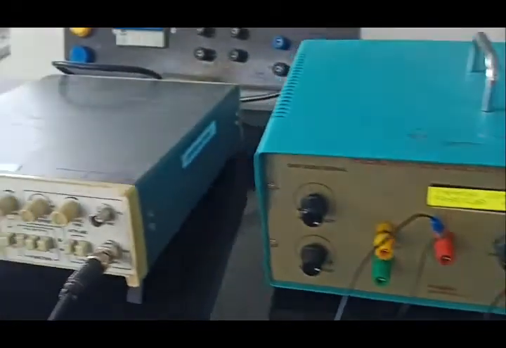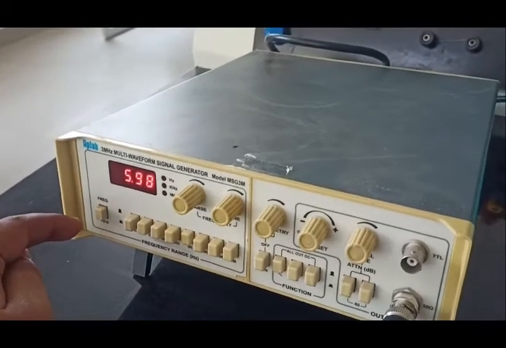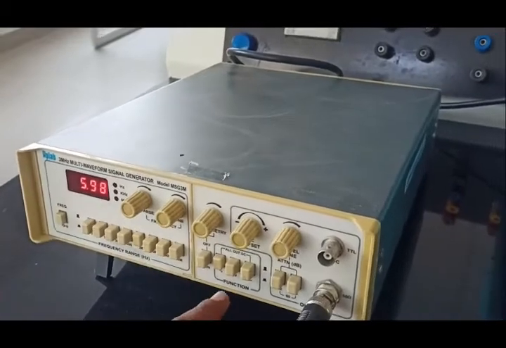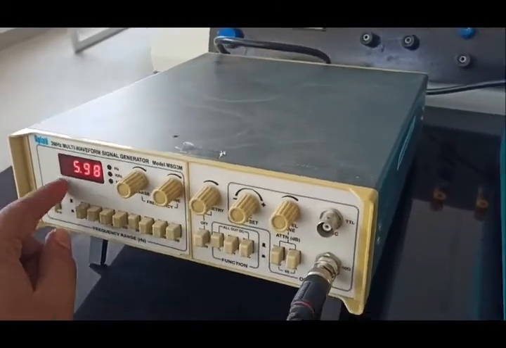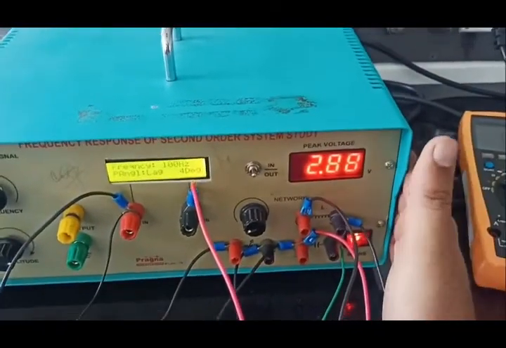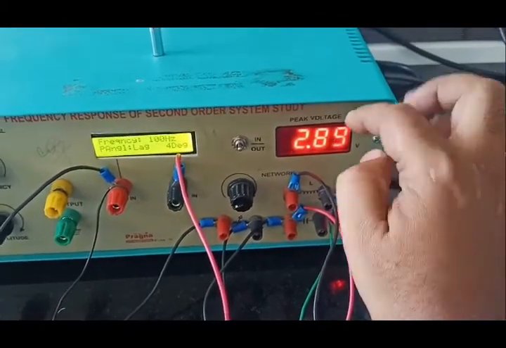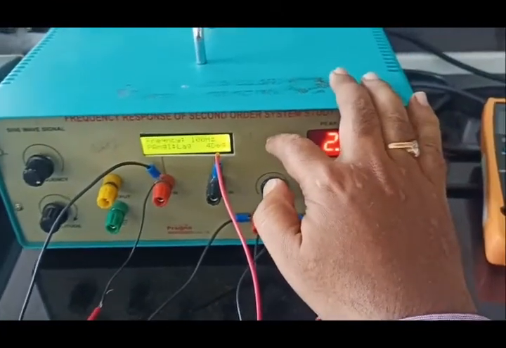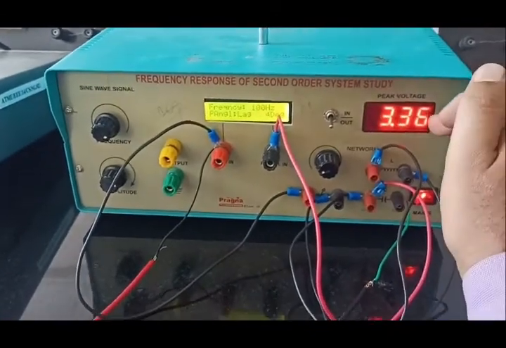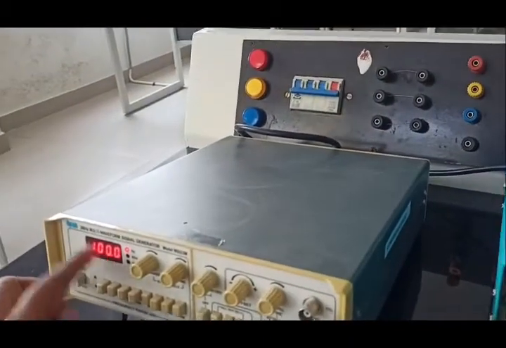Okay, so let me set the peak to peak voltage. Here it is 6 volts. I would set it using the signal generator. So the input here is the sine wave, and the signal voltage is 6 volts. If you measure in the module, it will give only one cycle, that is a positive cycle of 3 volts. Okay, now I will be setting the output voltage in order to record, and the input voltage will remain the same. Let me reset the frequency.